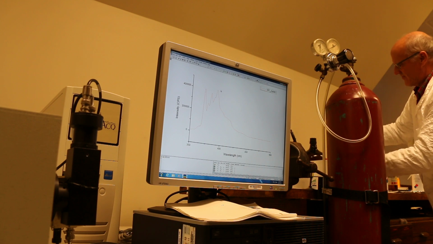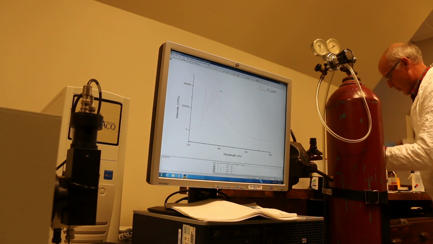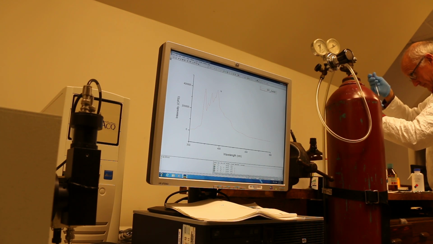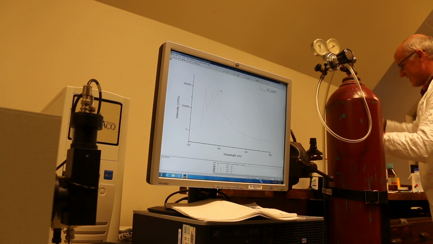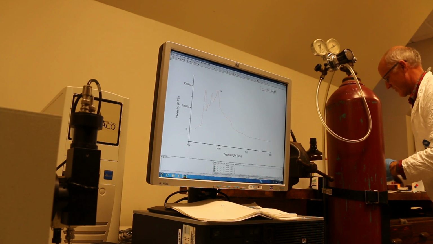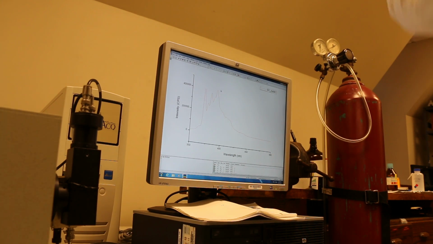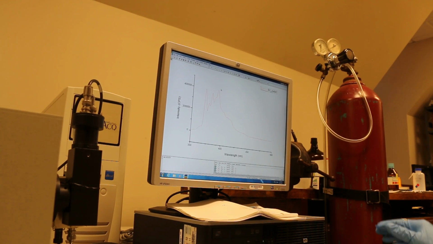Now, I'll put the cresyl violet sample in there. Okay, so let's see.